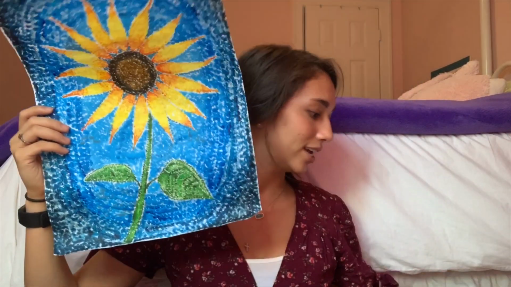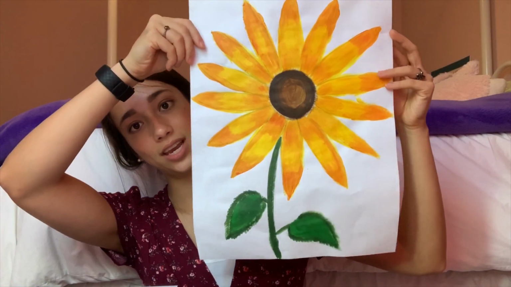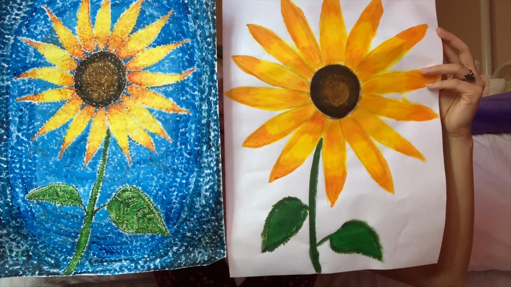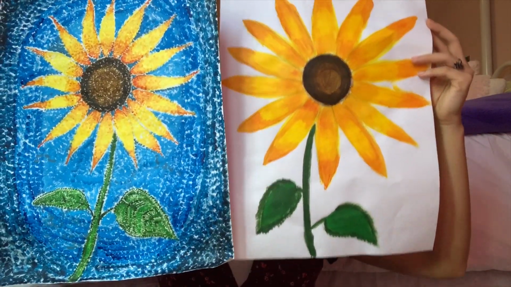And as you can see, I also recreated the image without pointillism right here. So you can see the difference between the two paintings, one with pointillism and one without. It's super simple. Anyone could do this at home. You could do it with any form of paint. You could even do this with markers, anything. Just create an outline of the painting you want to create and then go over it with some paint, any form of marker, anything you want, and go to town.